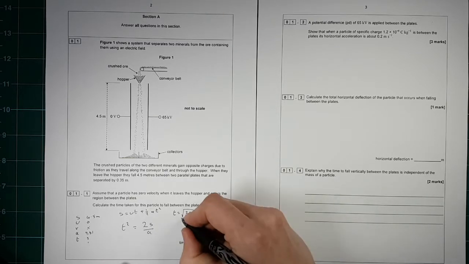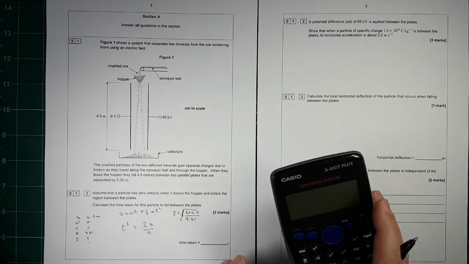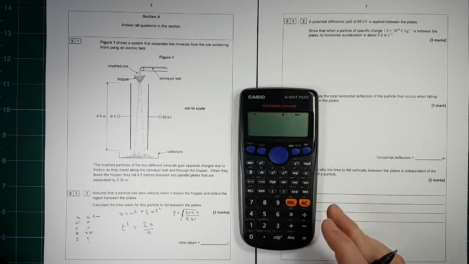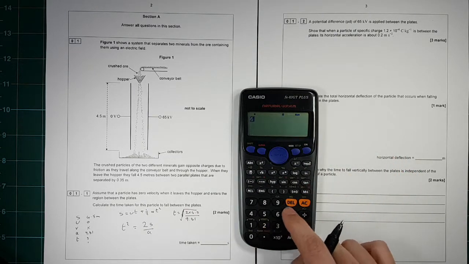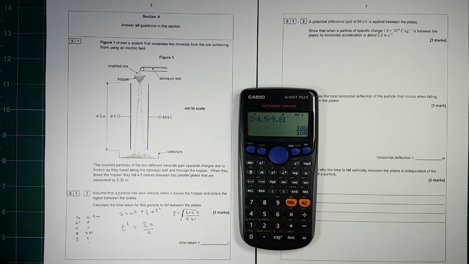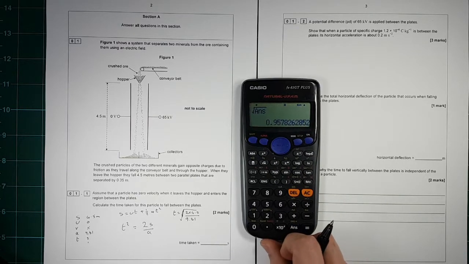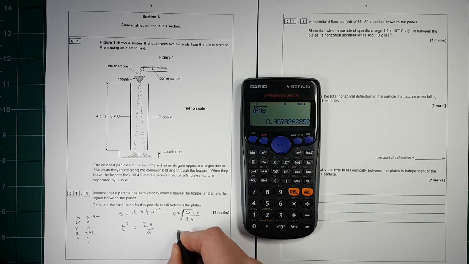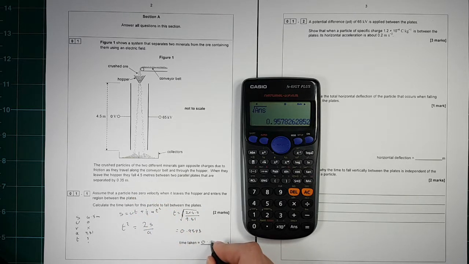Okay, the square root is of the whole thing there. So turn the calculator on, and we have 2 times 4.5 divided by 9.81. That gives us that, and we're going to square root that answer, which gives us that value there. So just under a second. So T is equal to 0.9578. So that's 2 sig fig, so we want it to 2 sig fig, so 0.96 seconds to 2 sig fig.